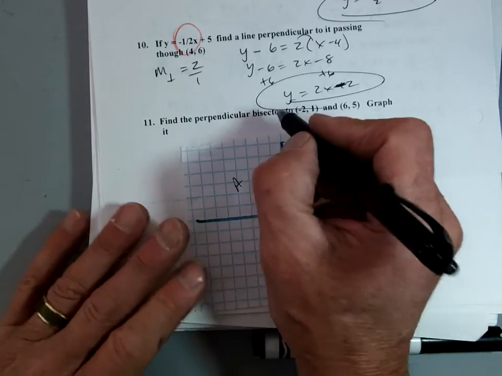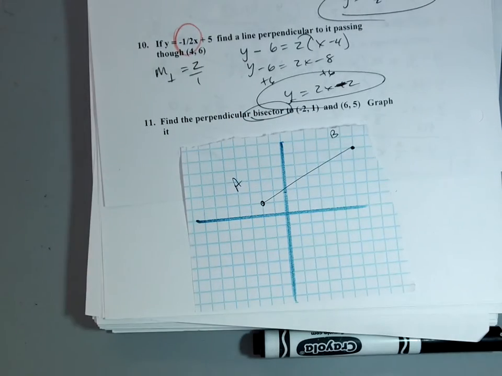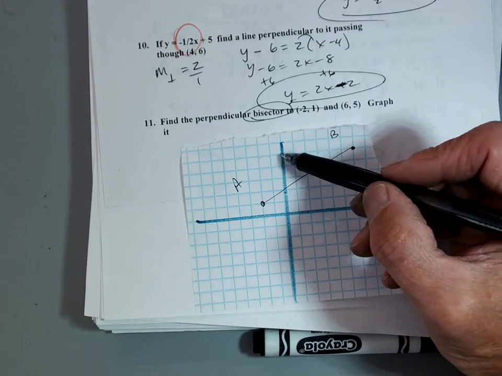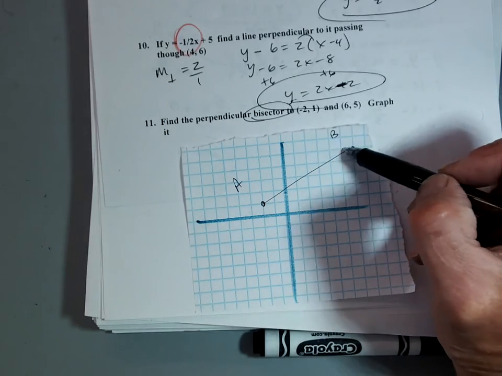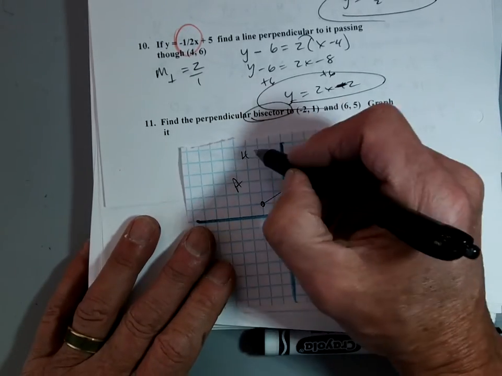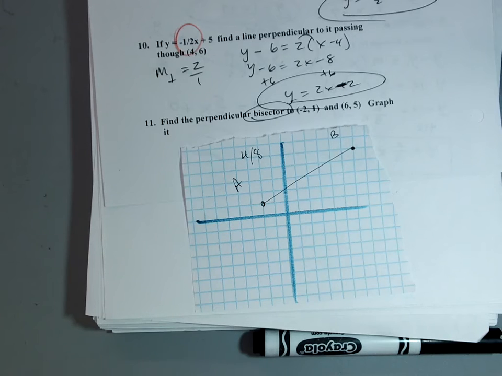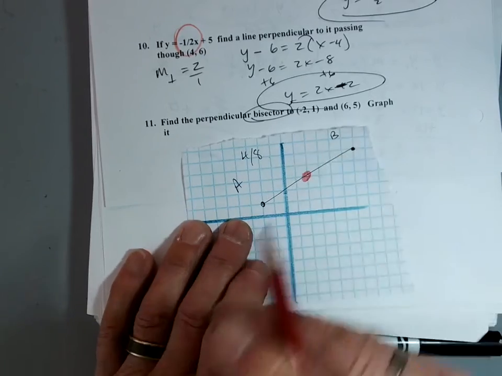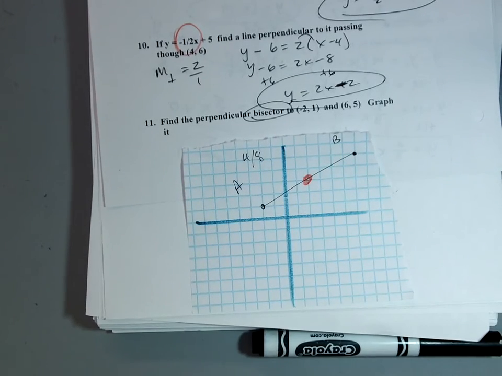So, bisector. Let's find the middle. So if I count, I'm just going to count. Up 1, 2, 3, 4, 1, 2, 3, 4, 5, 6, 7, 8. So I went up 4 and over 8. So if I wanted to find the middle, I'd do half that. Does that make sense? So I'd go up 2 over 4. So here's my middle. Do you guys agree with that? You okay with that being in the middle of that line?